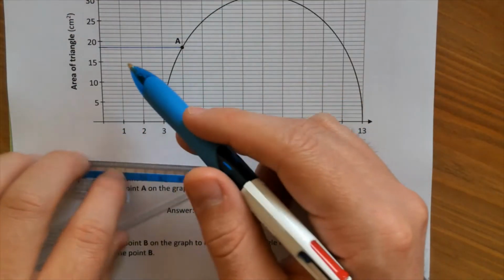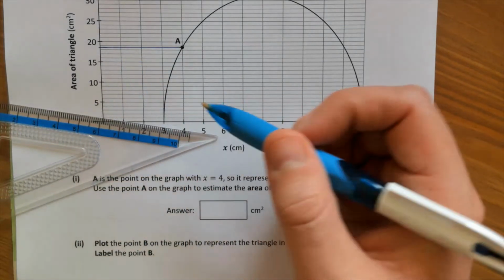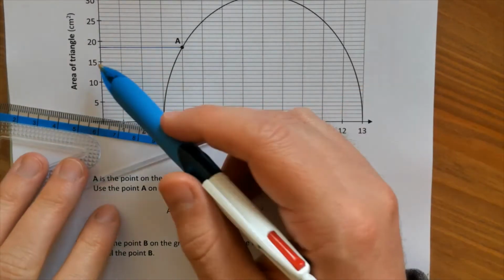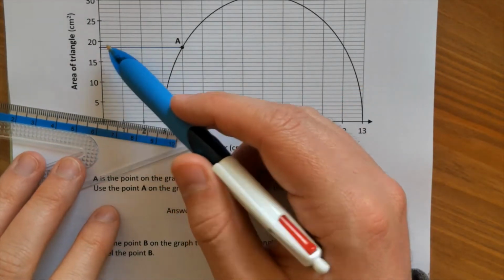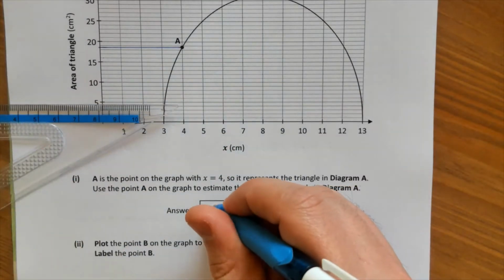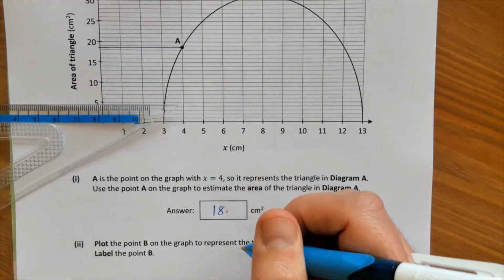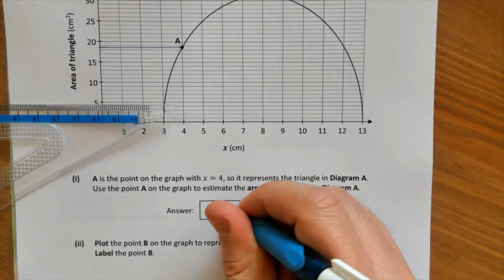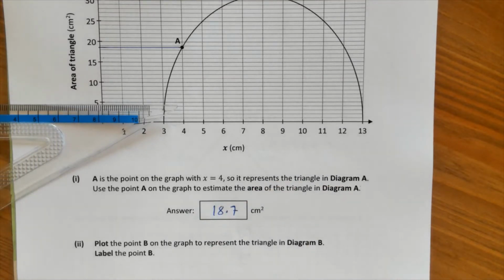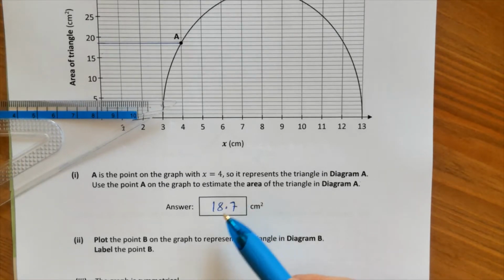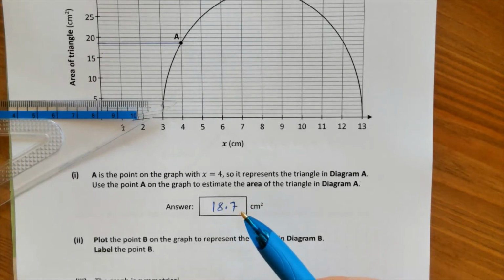Okay, so that is probably not great. Slightly more than 15, 16, 17, 18, a little bit more than 18.5. Let's say 18.6, 18.7. I'll say 18.7. But they'll be very forgiving with that there. I've shown that I've used the graph. That should be enough. They'll probably accept anything over 18.5 and less than 19.